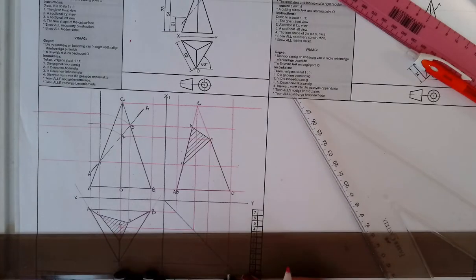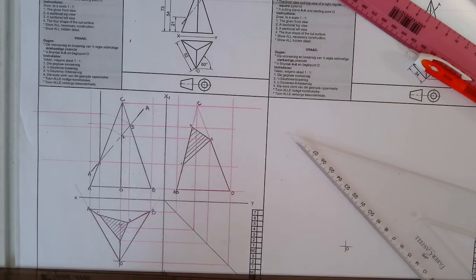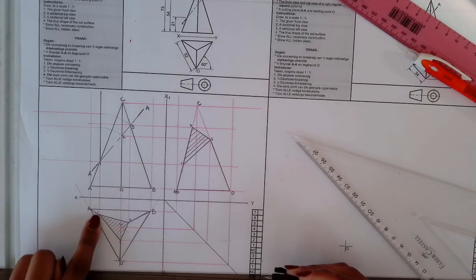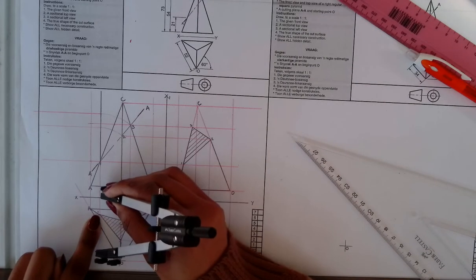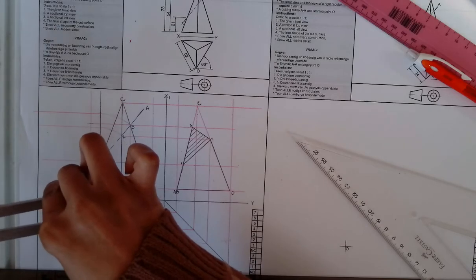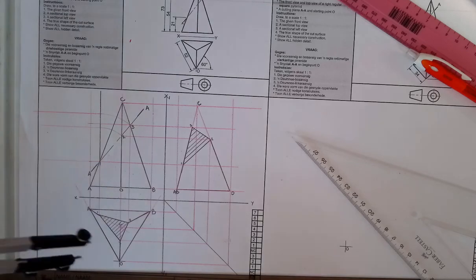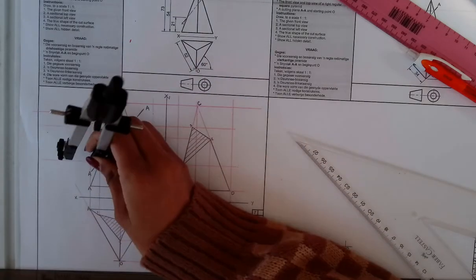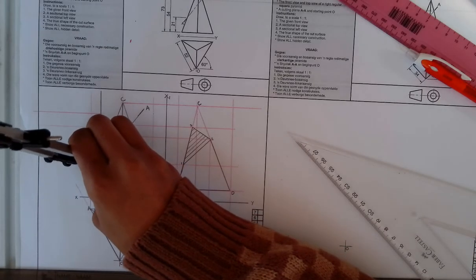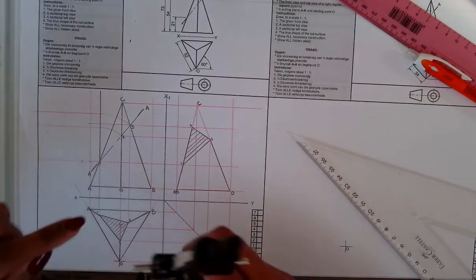And then once that is done, now let us trace our true shape from the top view. So we're going to put our compass, we're going to start tracing the first point, which is 1. Open your compass, that distance, and then all the way to point 1. So this is the distance that you open, and then you come to 1 there by the XY line and mark 1. And then you're going to come to point 2.